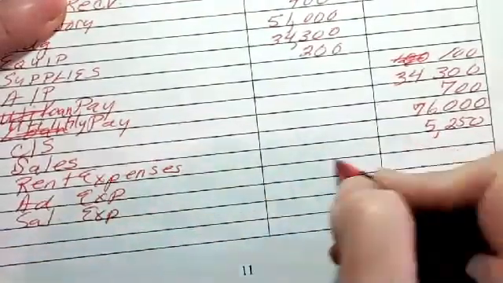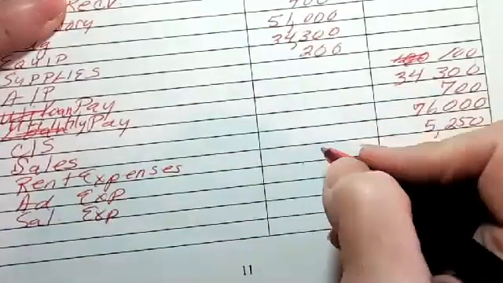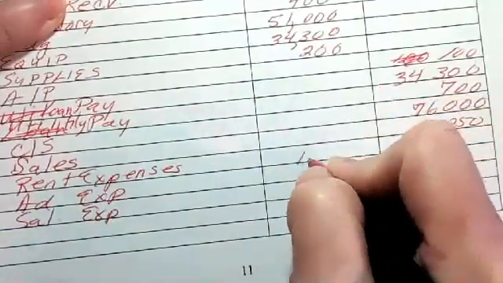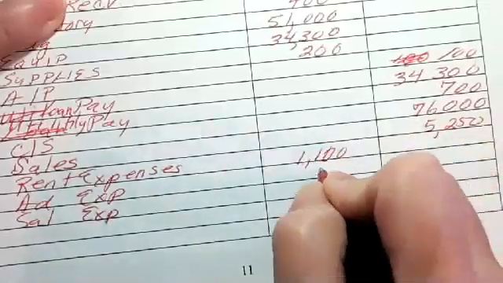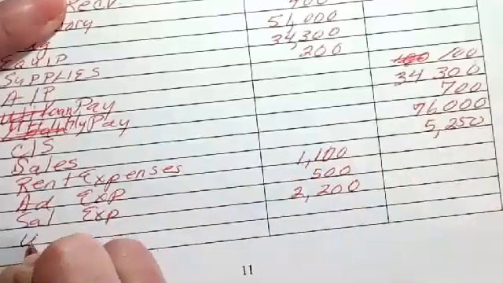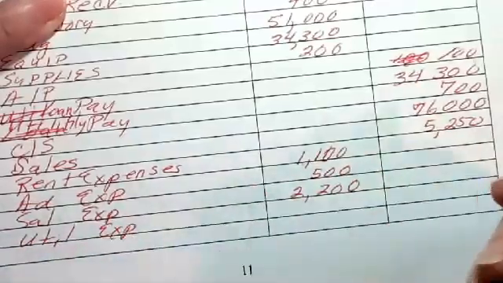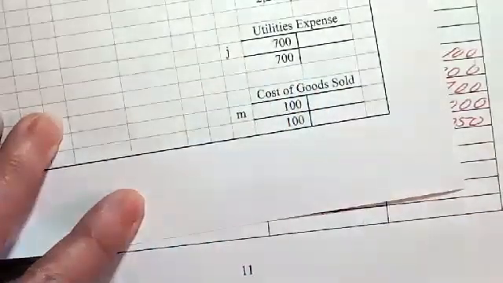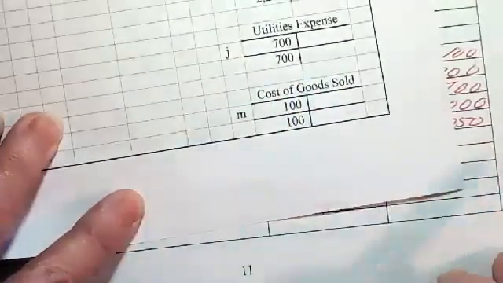And you have to remember to go back to the debit side. Utilities expense of 700. And amazingly, I've got the right number of lines. Cost of goods sold is 100.